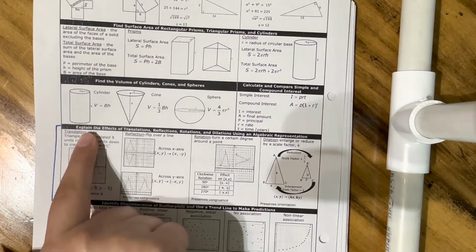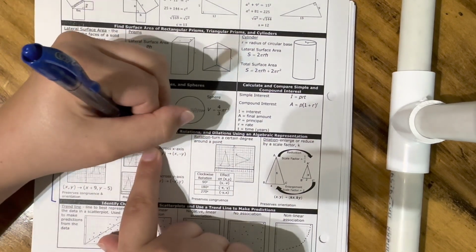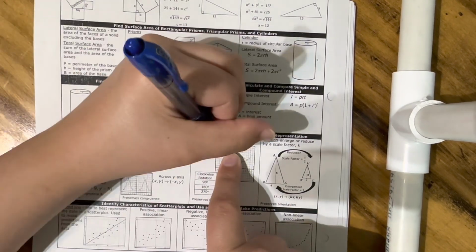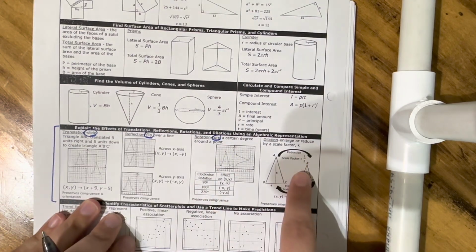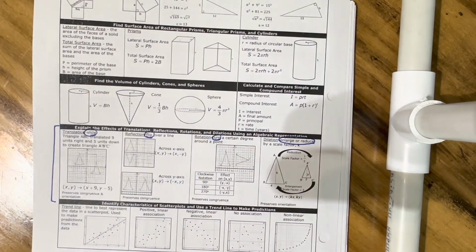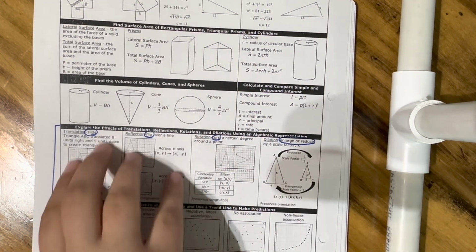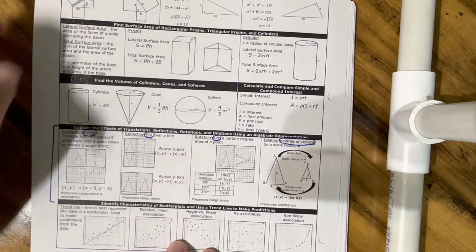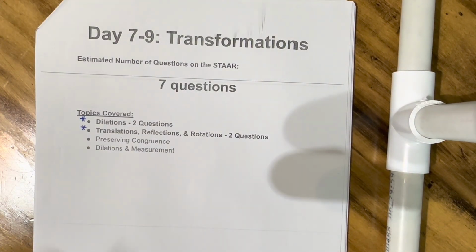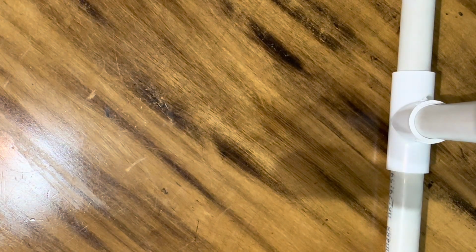We have a translation, which means to slide. We have a reflection, that means to flip. We have a rotation, that means to turn. And a dilation means to enlarge or reduce, which means it's either getting bigger or it's getting smaller. So those are your 4 transformations. This is where you could look as a resource in your folder for your assignments, along with the note pages that we're going to go over. So let's start with day 7, which is specifically over dilations.